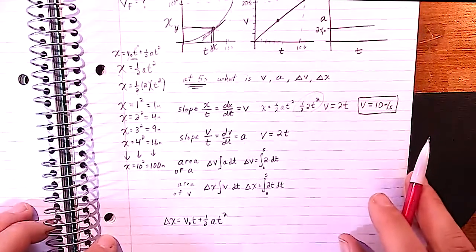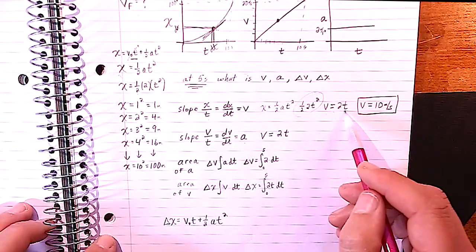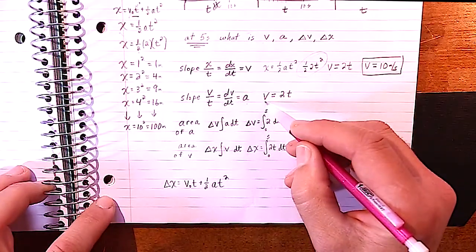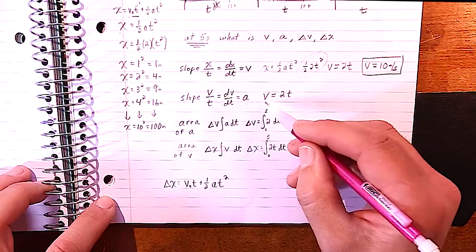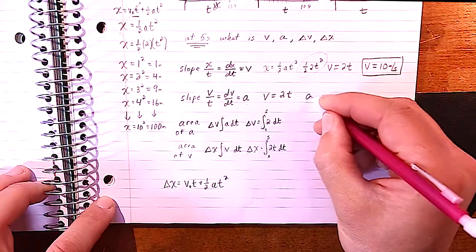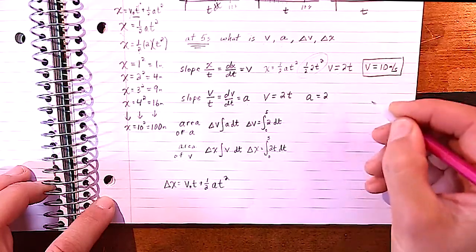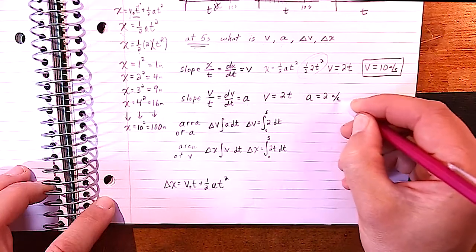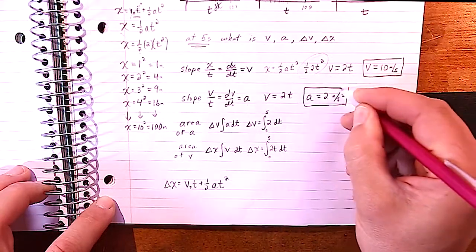And we know from before that velocity is equal to 2t. So all we have to do is take the first derivative of v. What's the first derivative of 2t? Well, that's just 2. So the acceleration is 2. There's no time involved, so the acceleration is 2 meters per second squared the entire time.